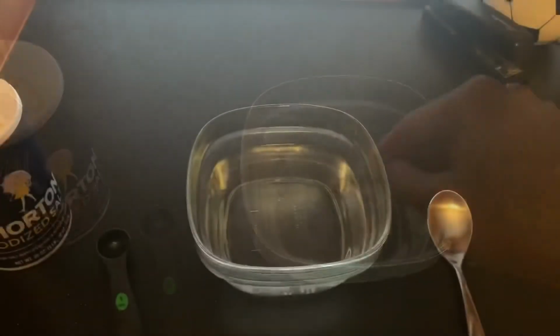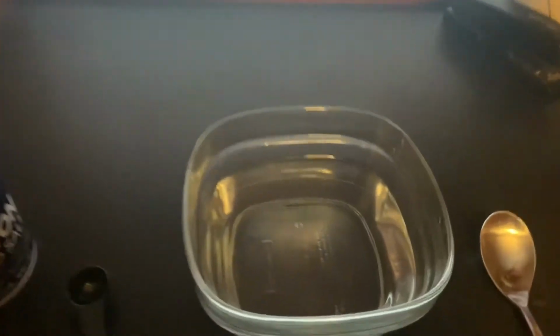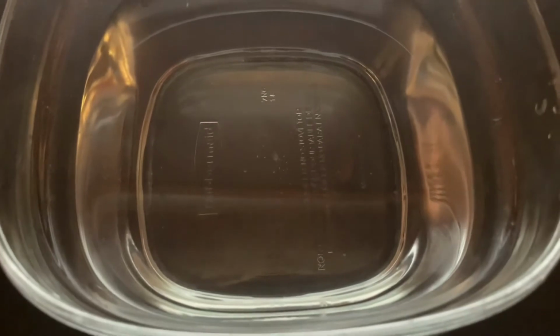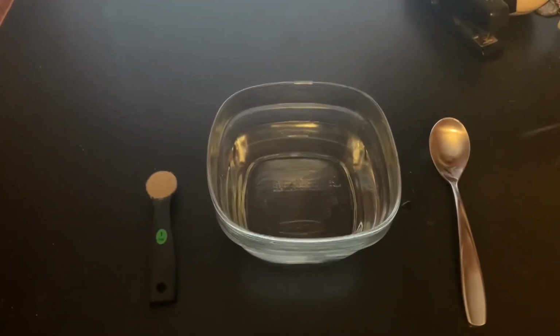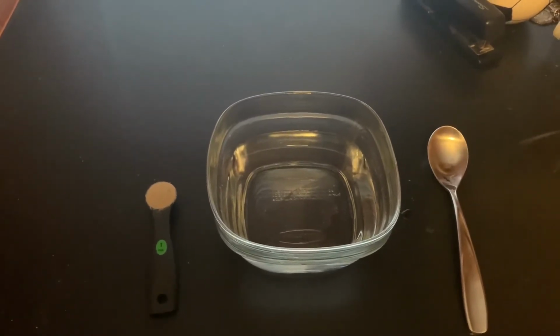All right, after 60 seconds of the salt being inside the water here, we can see that we hardly see any salt left over, maybe just a little, but for the most part it has been fully dissolved into the water. Now let's put 1 teaspoon of sand into a fresh 2 cups of water.